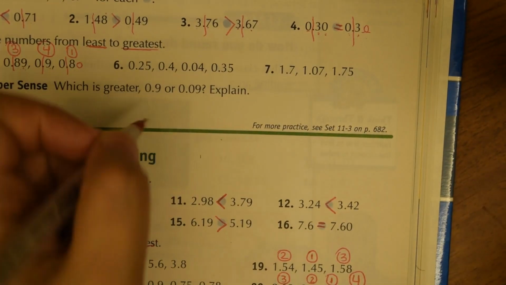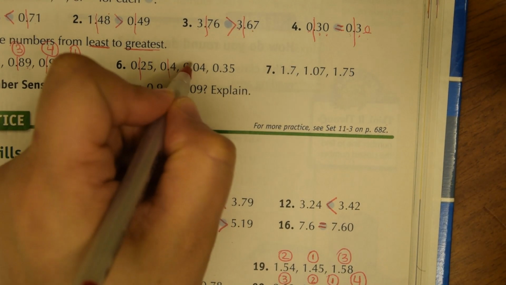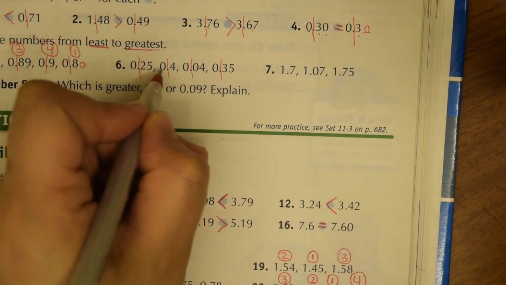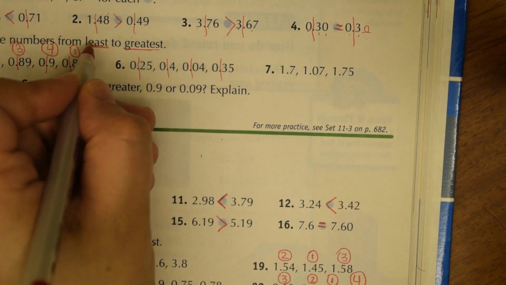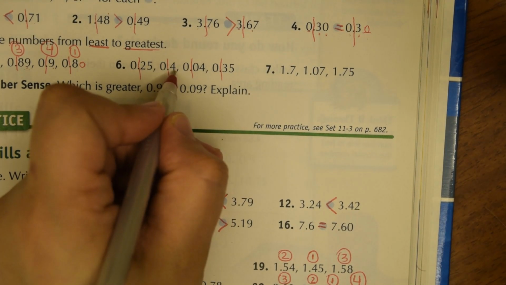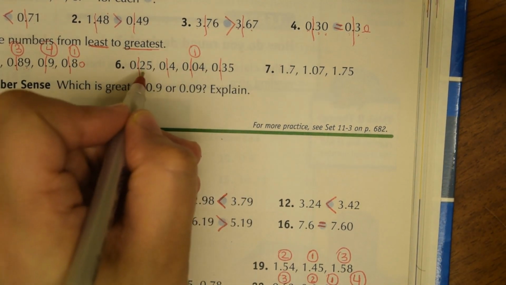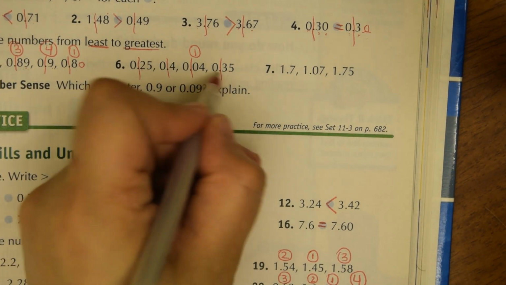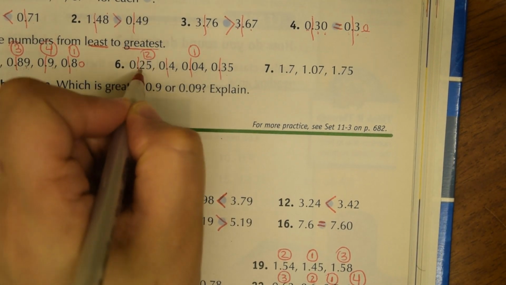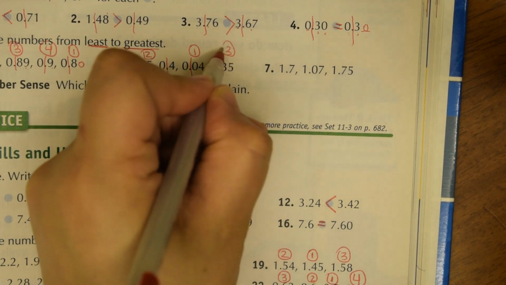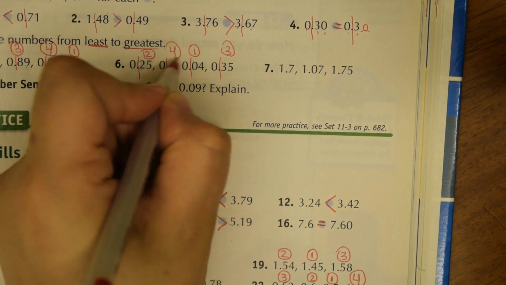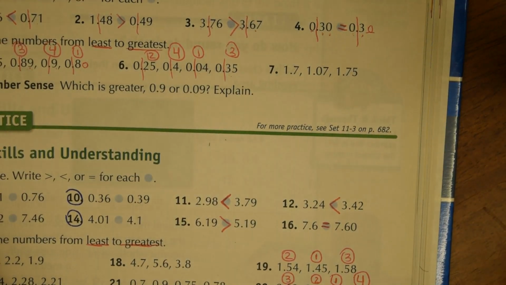Now for number 6, I'll put the lines here. 0, 0, 0, 0. I want from least to greatest. Now 2, 4, 0, 3. 0 is the smallest, then this is number 1. I have 2, 4, 3. This is number 2. Then 3 is the third, and 4 is the last one.